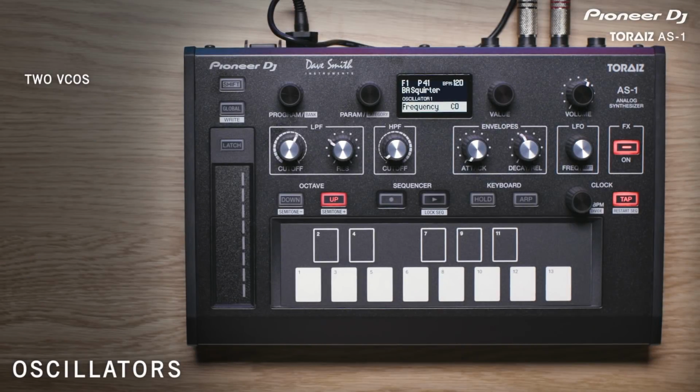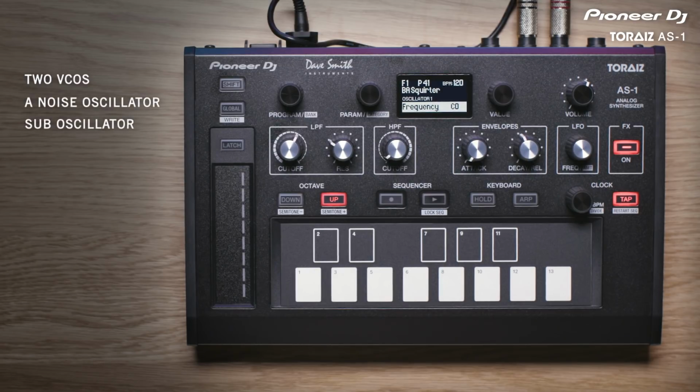The AS-1 has two voltage-controlled oscillators. The oscillators generate waveforms with various harmonic content. This forms the base of all sounds produced by the AS-1. There's also a noise oscillator and a sub-oscillator.